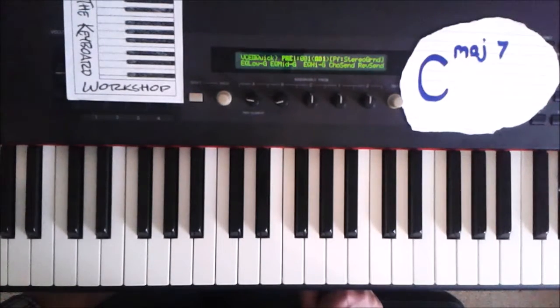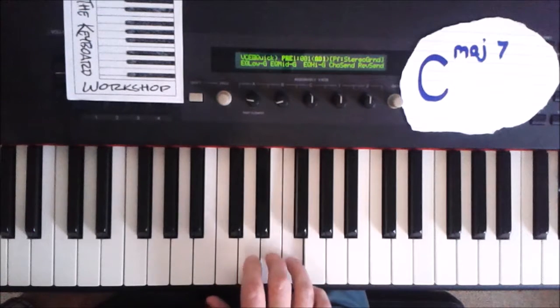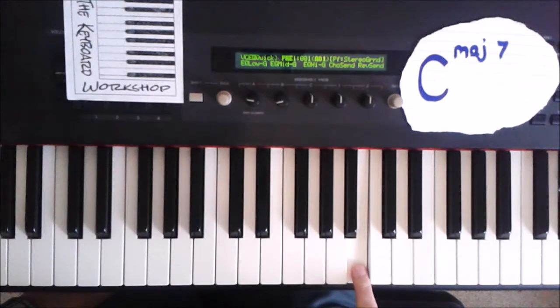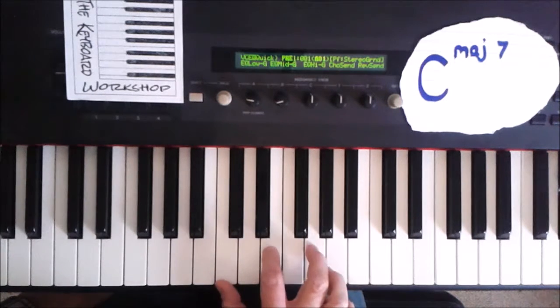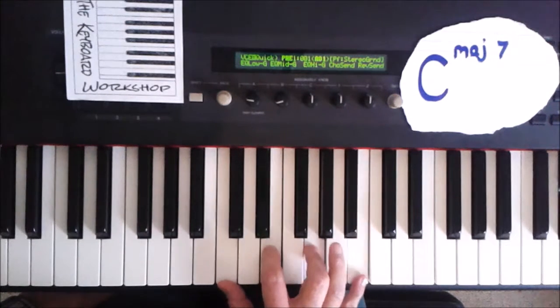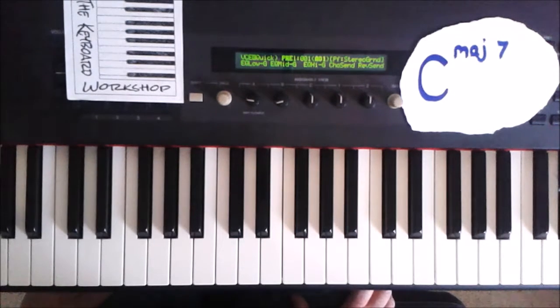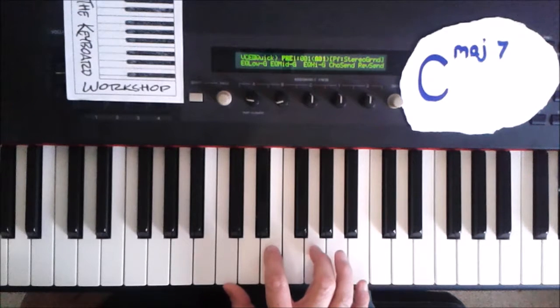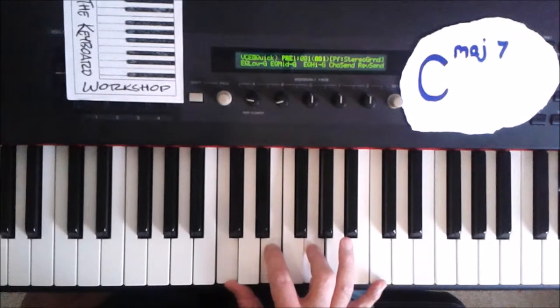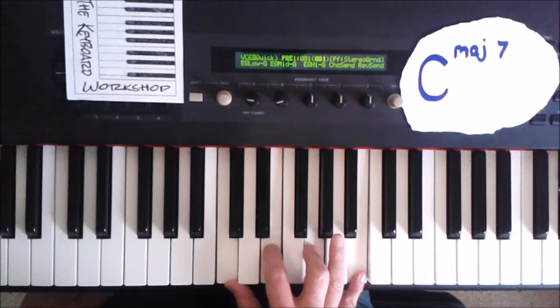The seventh note is a B. 1, 2, 3, 4, 5, 6, 7. So you add that to the chord of C to get C major seventh. Now a quick way of working out what the added note is: it's one semitone or note down from the octave. So if you were to play C and then the top C, the C major seventh is one note down.